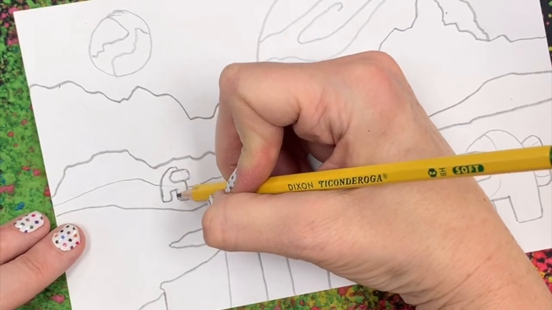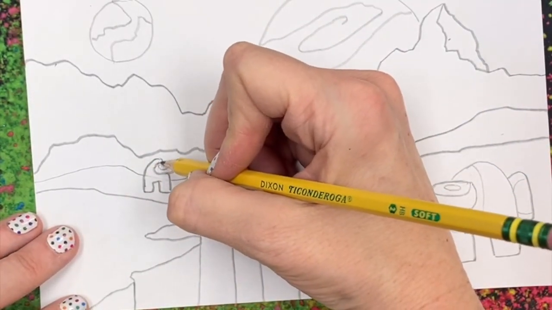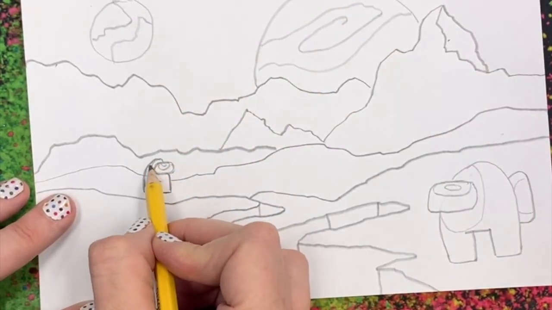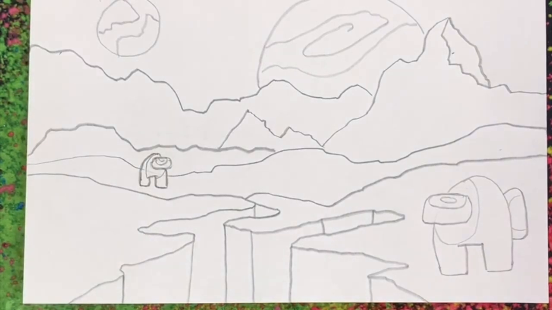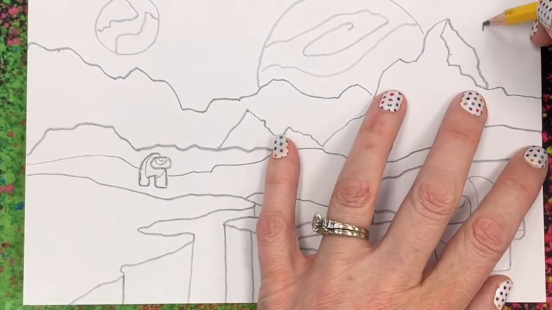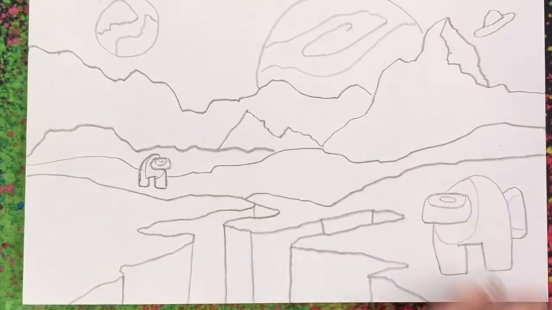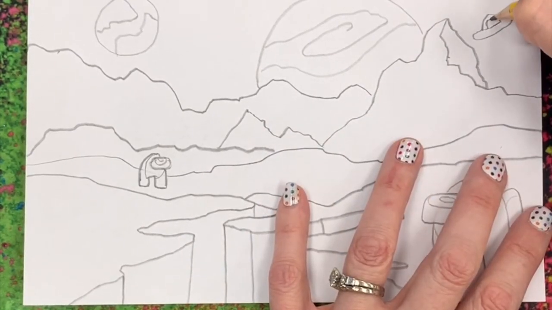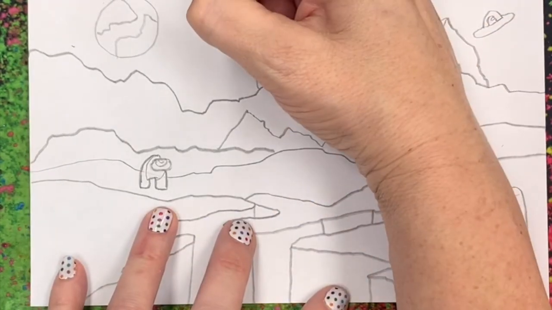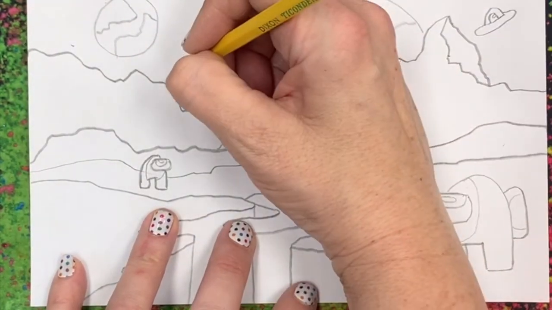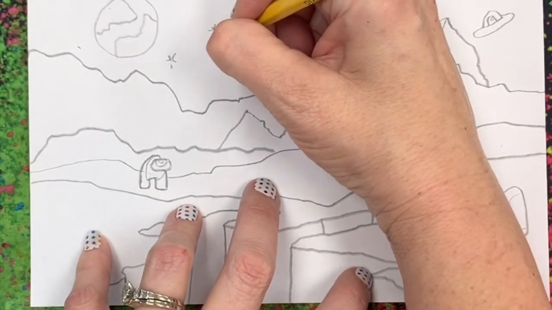Now, obviously you can make changes to yours. It doesn't have to look exactly like mine. Think of what you can add to yours that will make it different or more interesting. Adding more stuff in the sky, maybe a little flying saucer up there. And just putting some little dots that will be like stars in the sky.